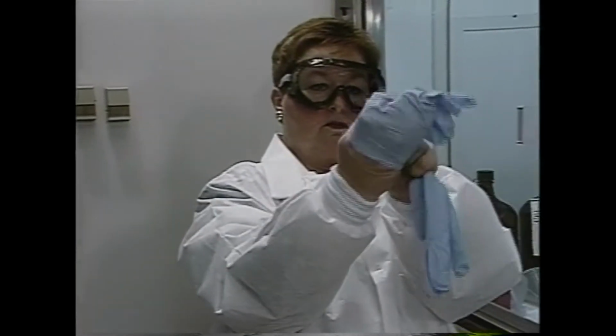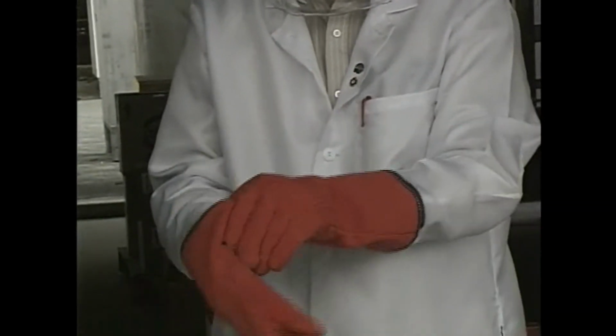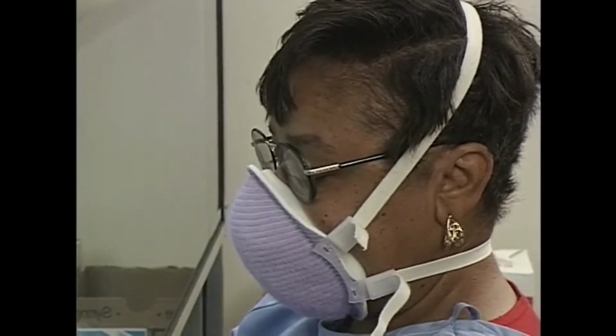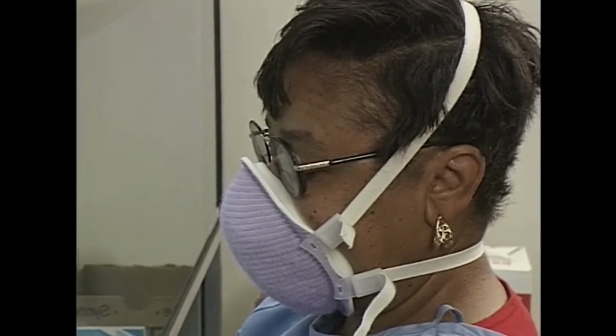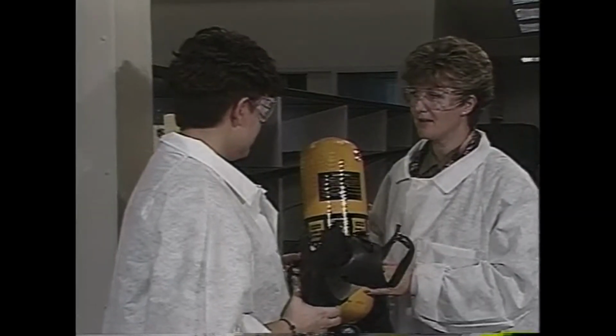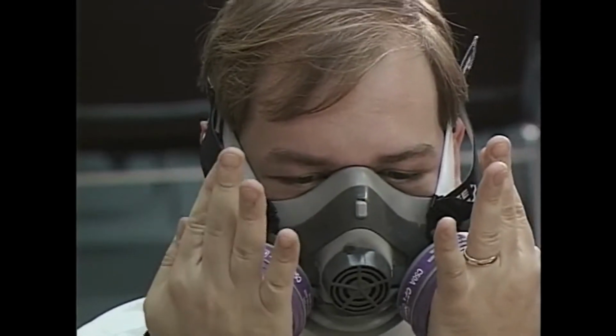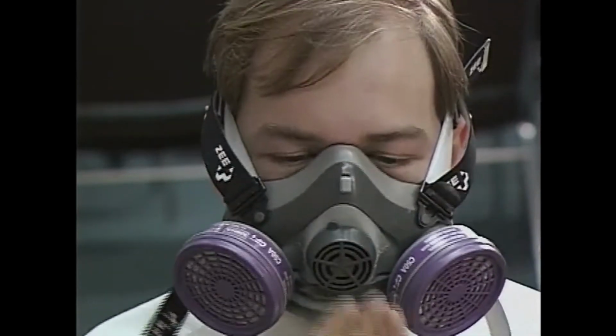Surgical and other rubber gloves can protect your hands from most contact hazards. Insulated gloves are needed when working with very hot or very cold materials. Respiratory protection in the lab ranges from the simple filter mask to the air-purifying cartridge respirator to the self-contained breathing apparatus. No matter what kind of respirator you use, you must be tested for a proper fit. If a respirator does not fit correctly, it will not protect you. Hazardous fumes may leak in through gaps between the mask and your face.